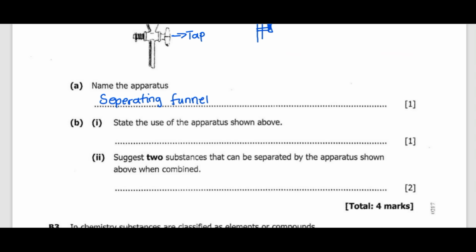State the use of the apparatus shown above. So what is the use of a separating funnel? To separate immiscible liquids. Immiscible liquids are liquids that do not mix completely to form a uniform solution. Suggest 2 substances that can be separated by the apparatus shown above when combined.